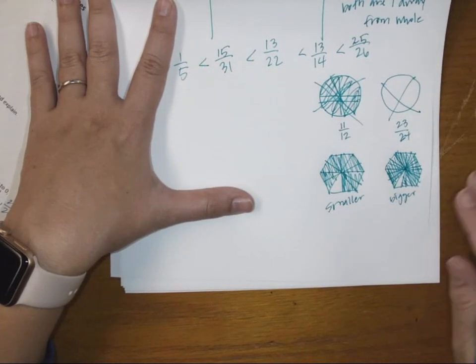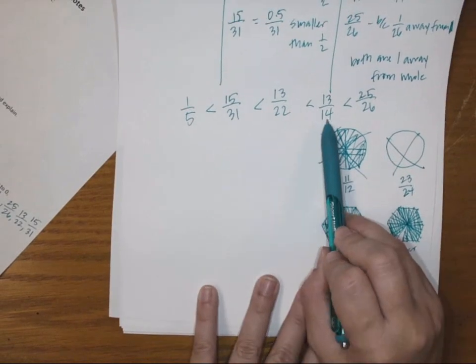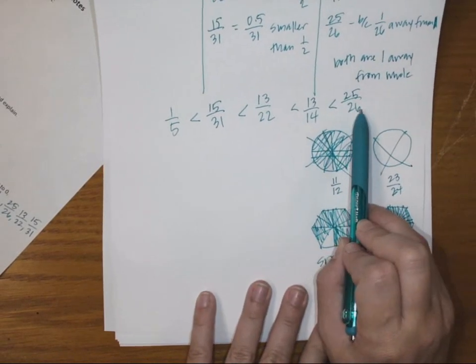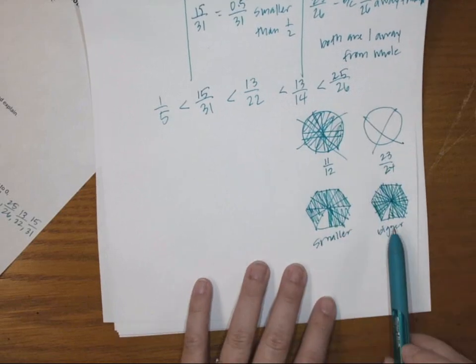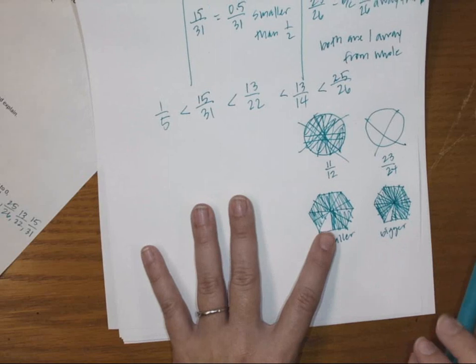Sorry about my scratch drawings here. Okay, so that's the reason why 13/14 is actually a smaller fraction than 25 out of 26, because the piece that's left available is a different size. Okay.